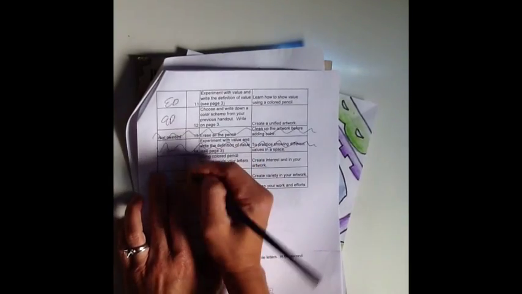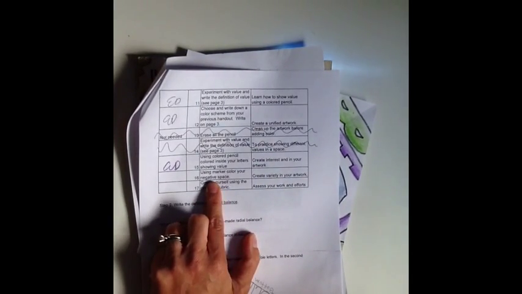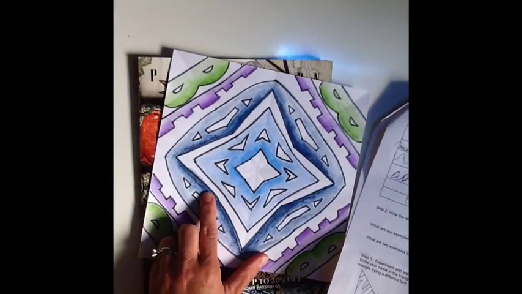Once you've completed that step, you're going to come see me so that I can sign off on the part that you did with coloring value inside the name. Next, we're going to use marker to color the negative space, and that's going to be all the white space that is left over in your design.